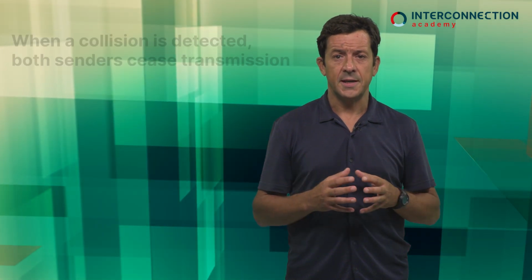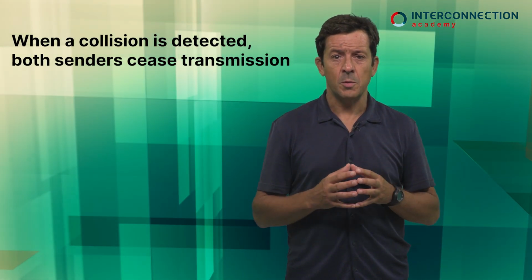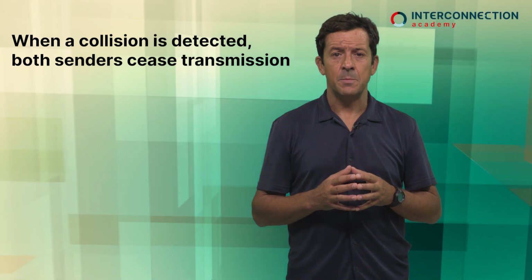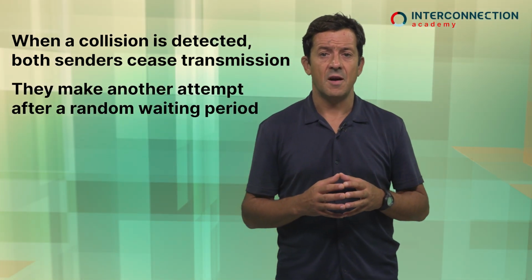When a collision is detected, both senders promptly cease transmission and make another attempt after a random waiting period. Although the random wait may seem like a disadvantage in terms of guaranteed delivery, Ethernet has proven to be highly effective in practice, even at higher speeds.